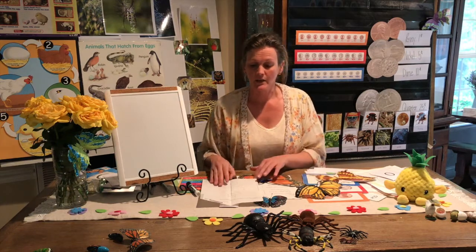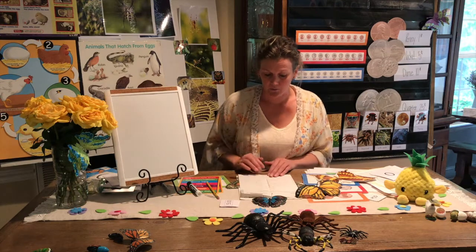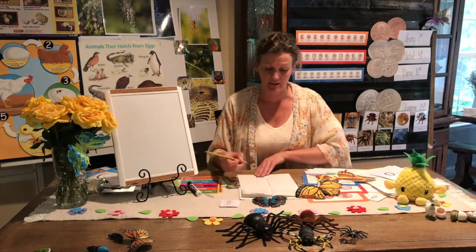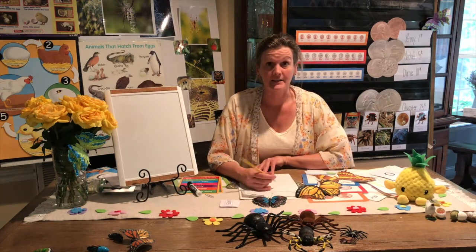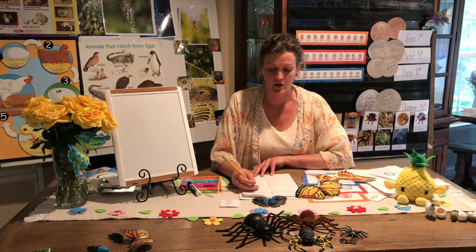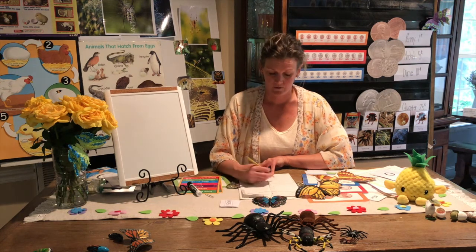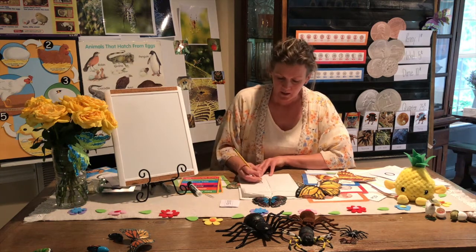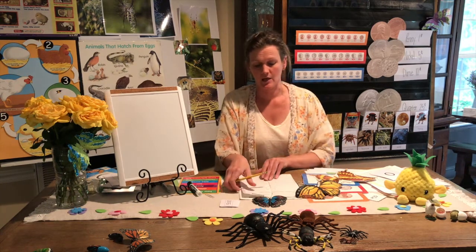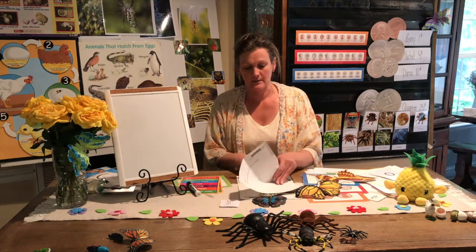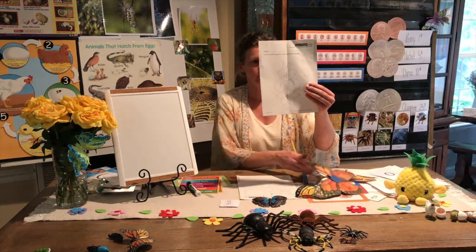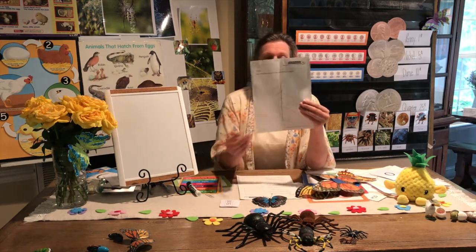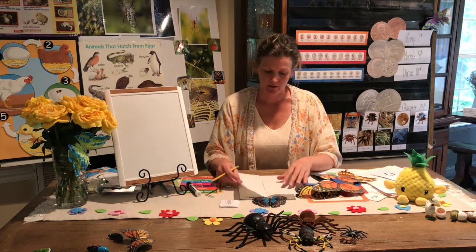Now, take a look at your paper. You have pattern blocks there. Let's look at this together. Find the hexagons. How many hexagons do we have? Good. Write the number 1 in one and write the number 2 in the other. So it should look like this. Okay, that tells me that we have 2 hexagons.